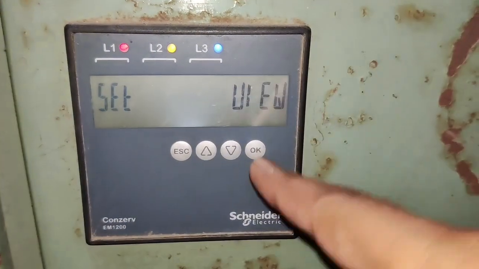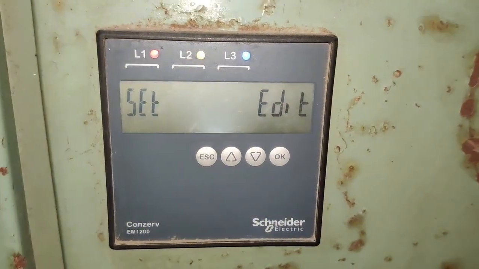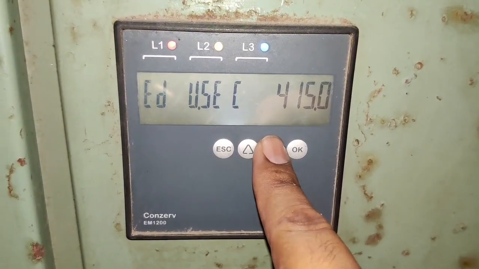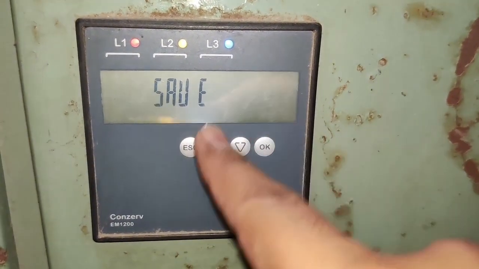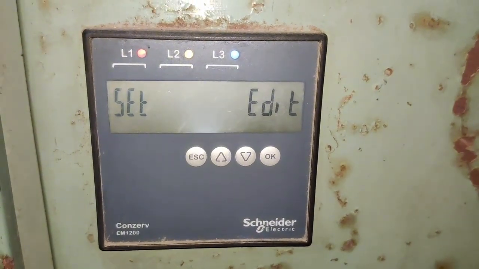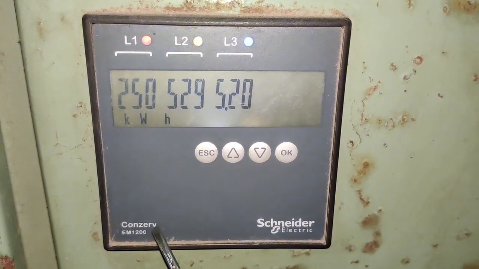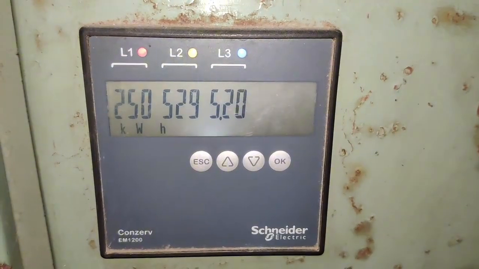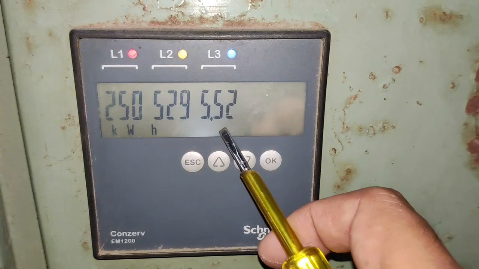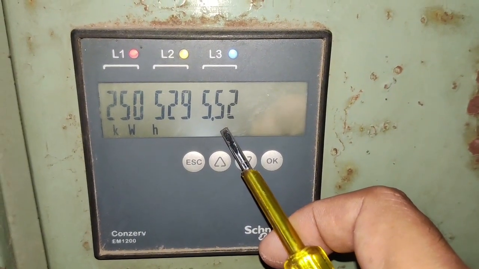Friends, in this video, we are going to learn the complete parameter setting of a Schneider 3-phase kWh meter and also learn all the parameter functions. So let's start the video. You can see we have one Schneider Conzerv EM1000 3-phase kWh meter. Its display is where you can watch all parameters.